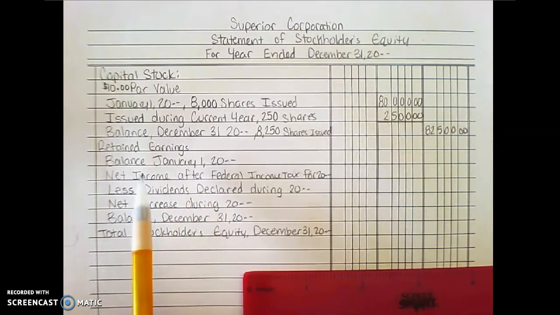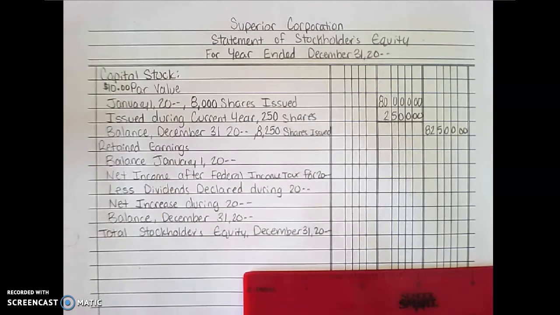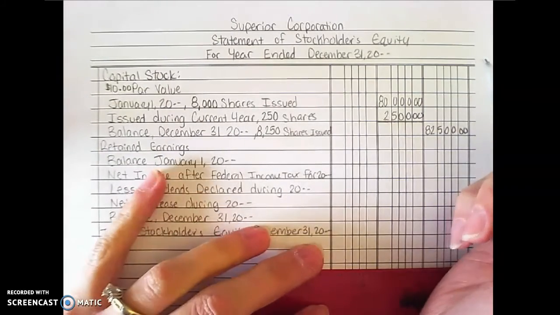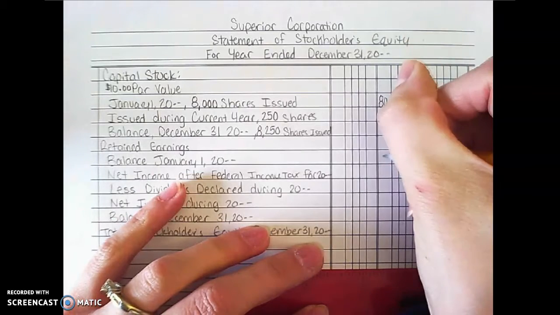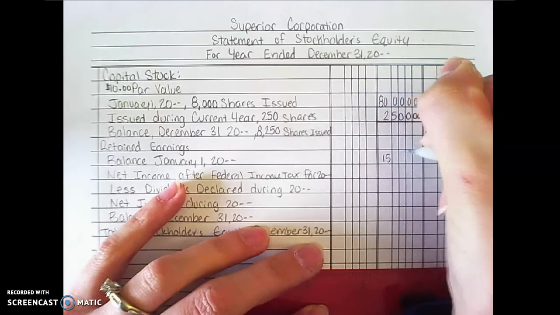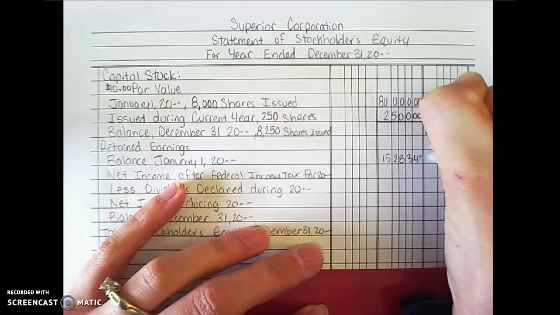Now our next section is for retained earnings. And we need the beginning balance of retained earnings at the beginning of the year. That was given to us back in the Work Together for 16-1 in the instructions. That would be the only place I believe we could find that. And our beginning balance, if you looked back and found that in your textbook, it was $15,283.40.